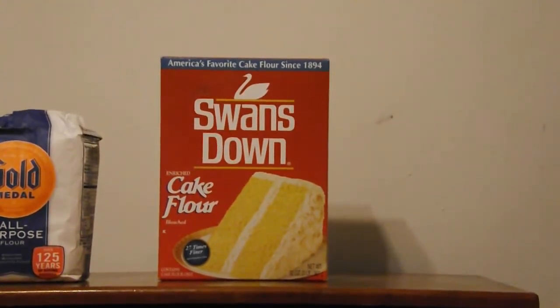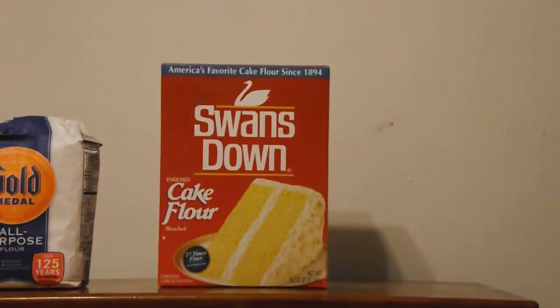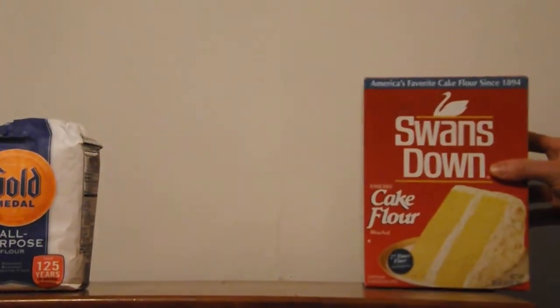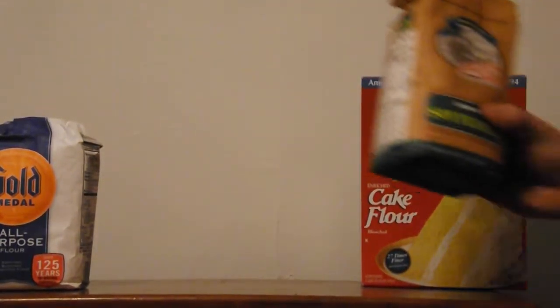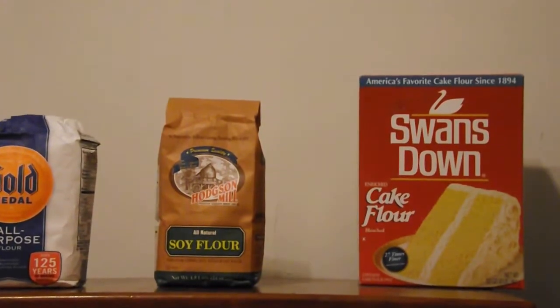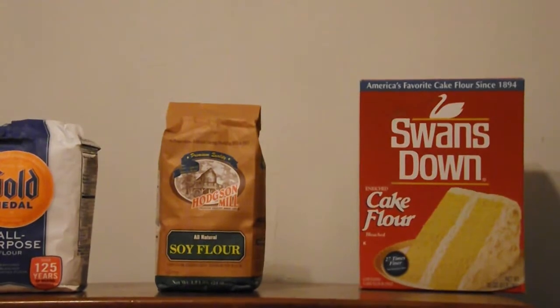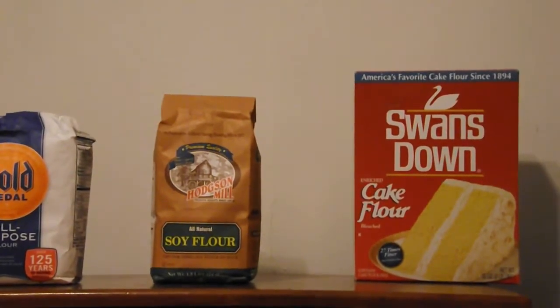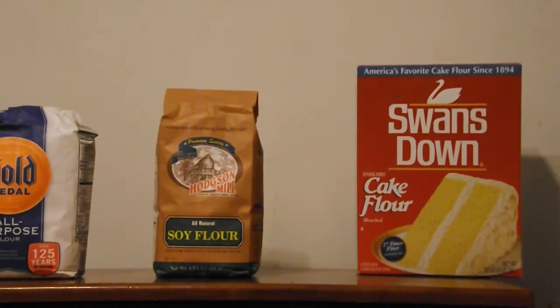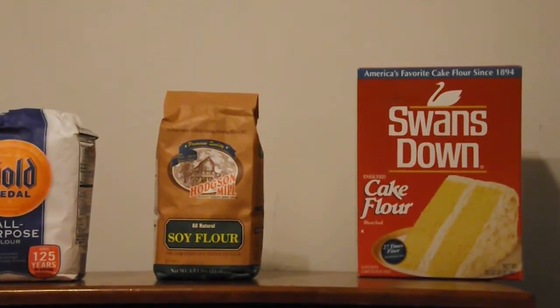Now, a third product that I went and looked at and wanted to try out because I had never used it before, and also is unique compared to your typical wheat flours, is soy flour, which is made from your typical soybean. What they do is they roast the bean and then remove the coat and grind it into flour.